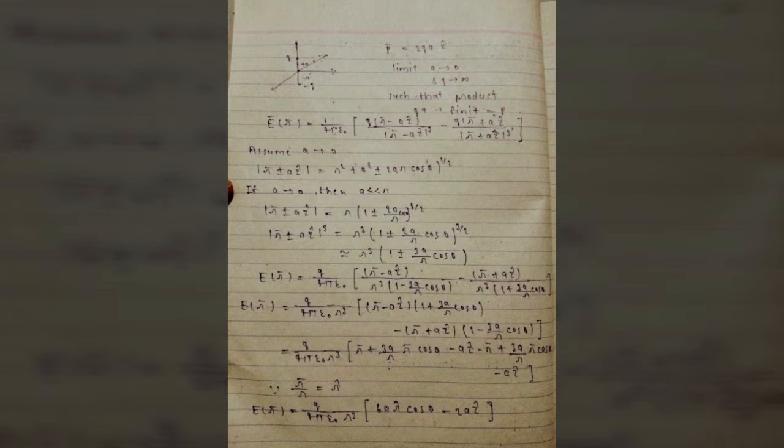And therefore, the field due to this dipole sitting at the origin at a distance r is going to be given as E r equals q over 4 pi epsilon 0.